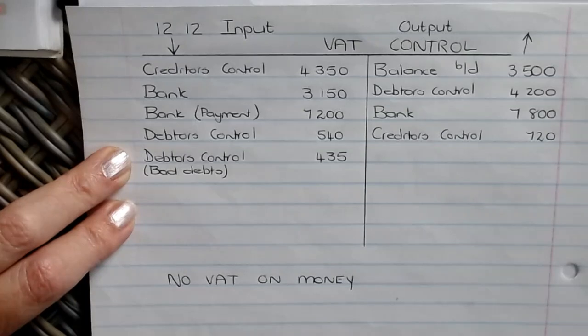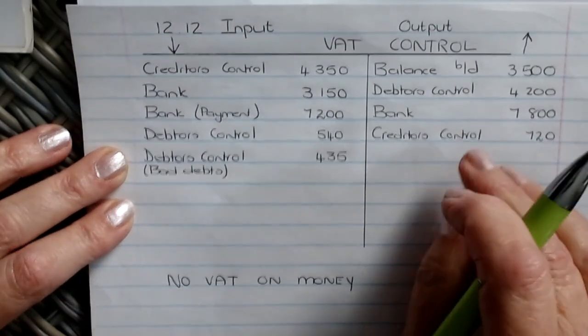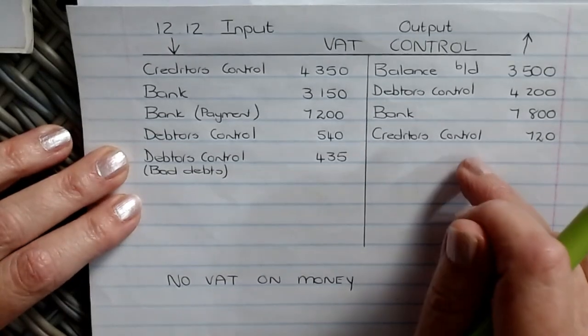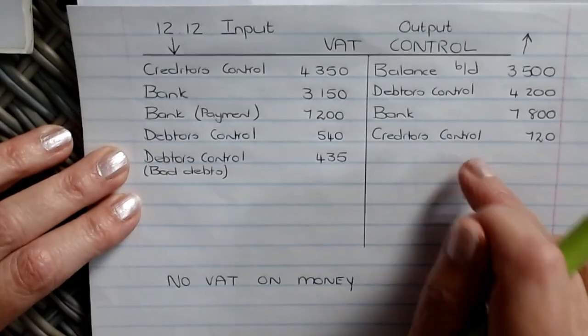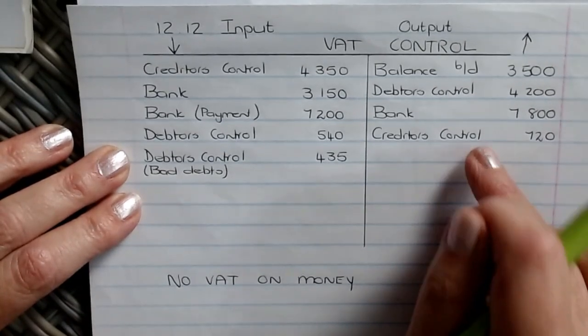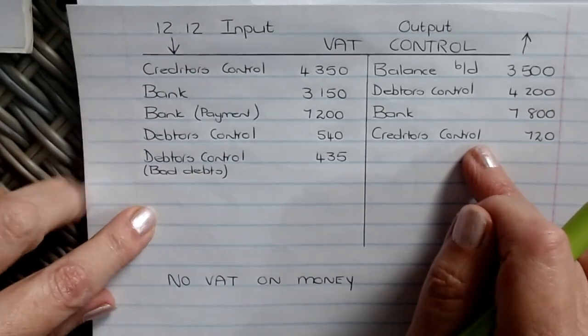Discount allowed to debtors for prompt payment. So now this side was when they bought the stock. Now they're coming to pay. There's no VAT on the payment, no VAT on the money for their account. But we give them discount. So if we give them discount, there's no real money involved.